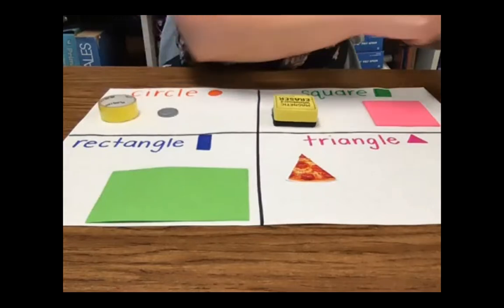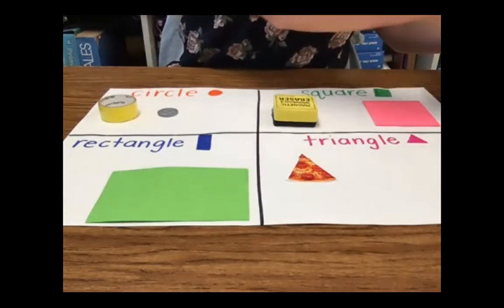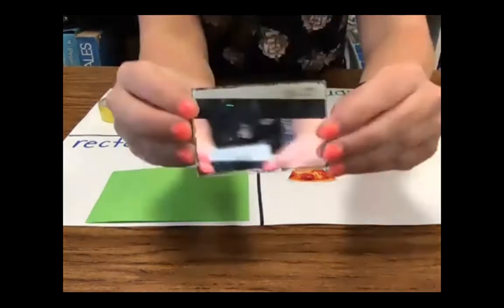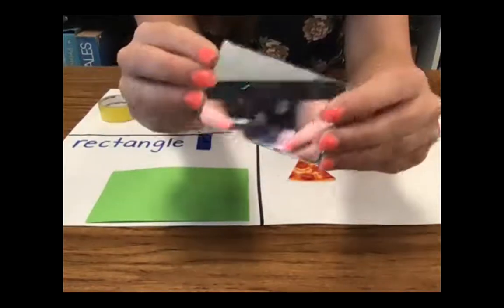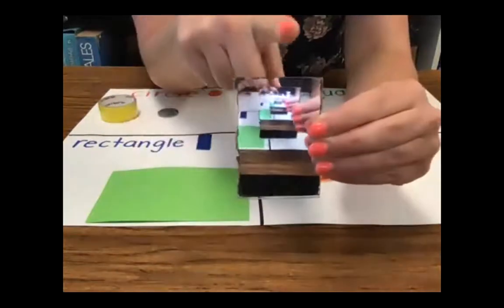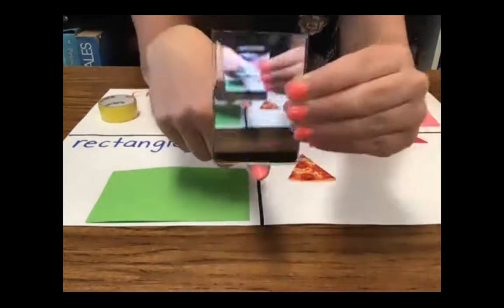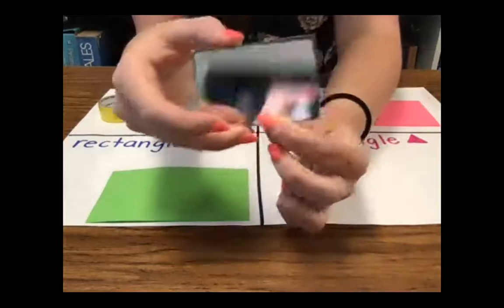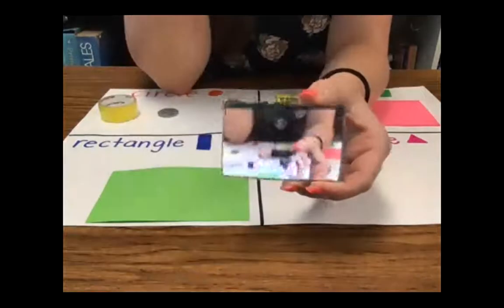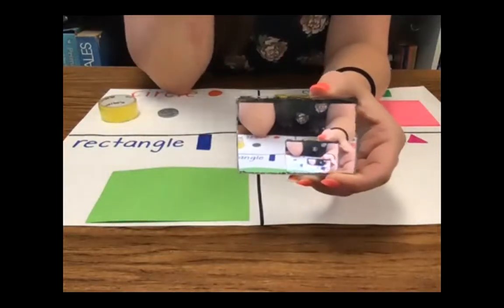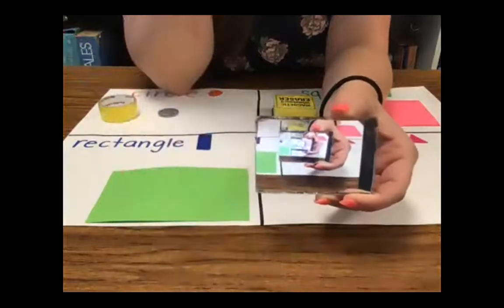My next object, ooh, I have this shiny mirror. I see 1, 2, 3, 4 edges. Now, remember, we have 2 shapes that have 4 edges.